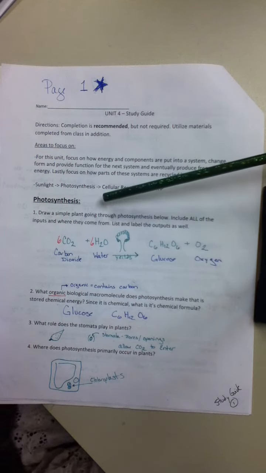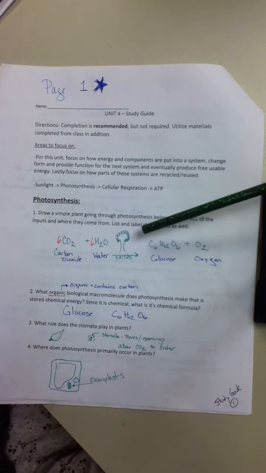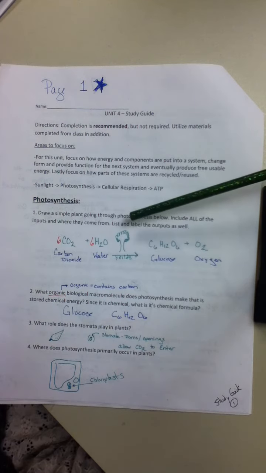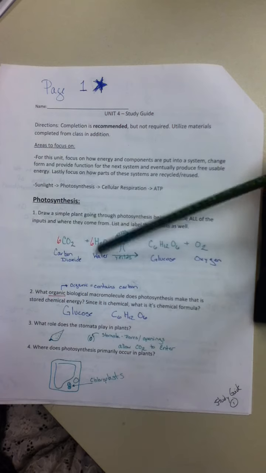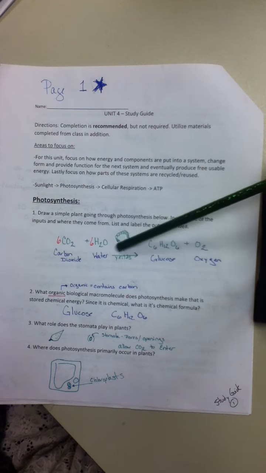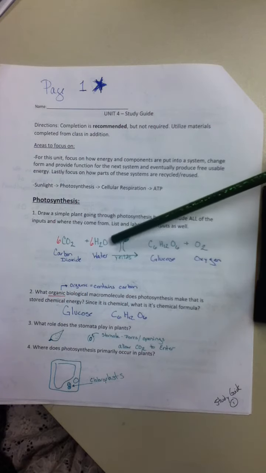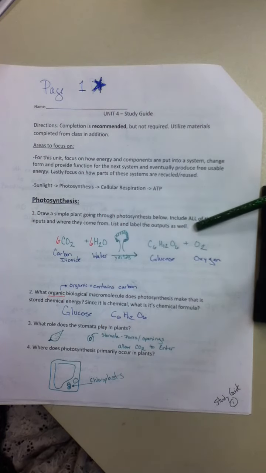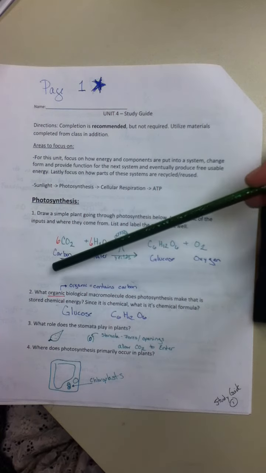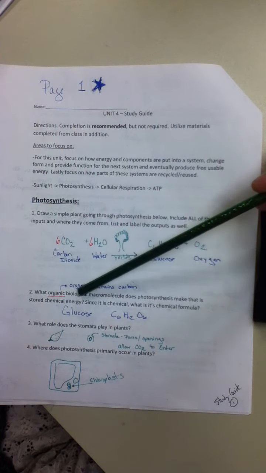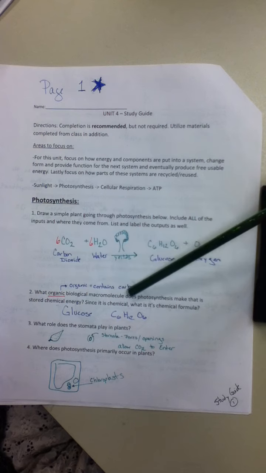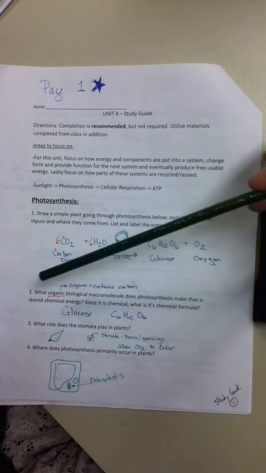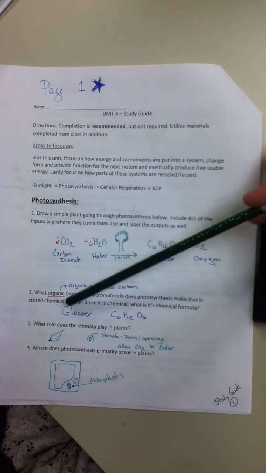So for this whole question, all it's really asking you is to explain photosynthesis. Carbon dioxide and water in the presence of sunlight and chloroplasts, plants, is going to yield glucose and oxygen. That's it. Number 2, what organic biological macromolecule does photosynthesis make that is stored chemical energy?